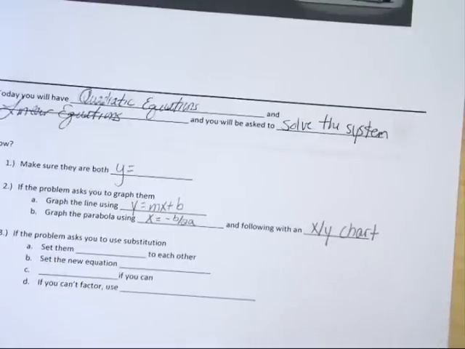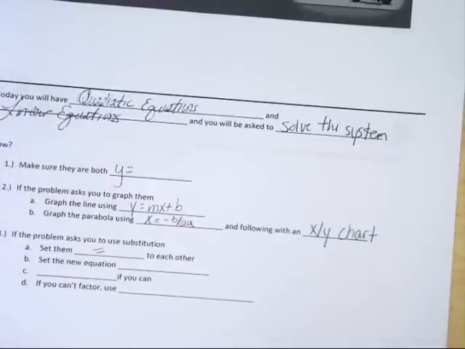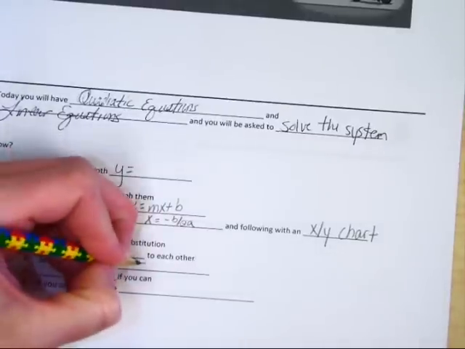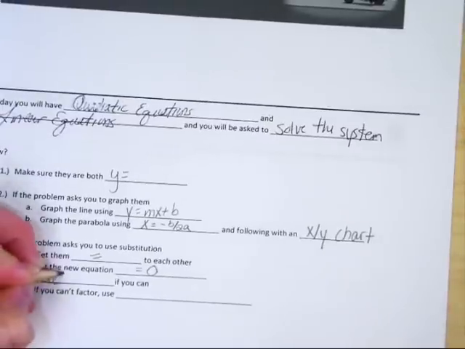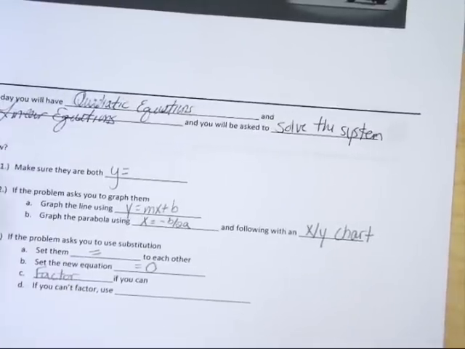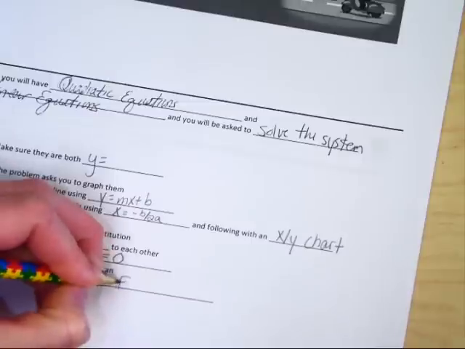If the problem asks you to use substitution, you're just going to set them equal to each other. After that, you're going to set your new equation equal to 0. After that, you're going to look to see if you can factor. After that, if you can't factor, if you don't want to factor, use the quadratic formula.